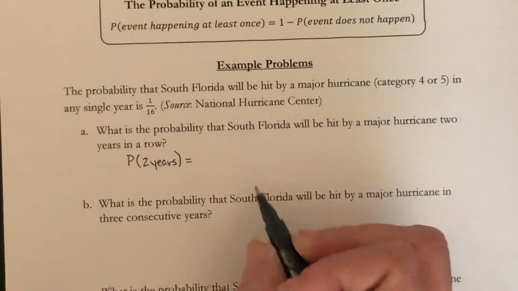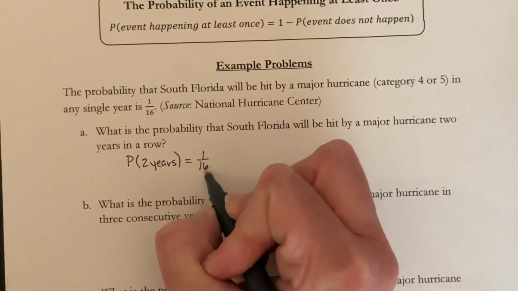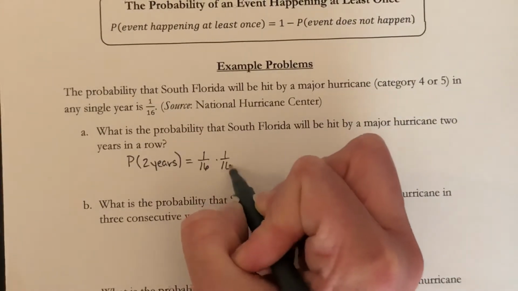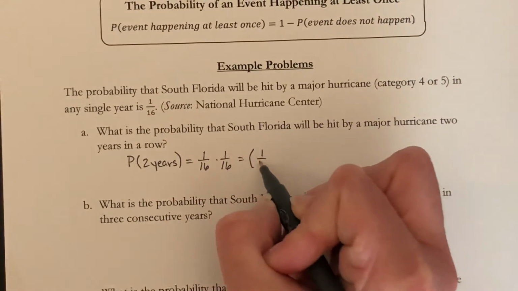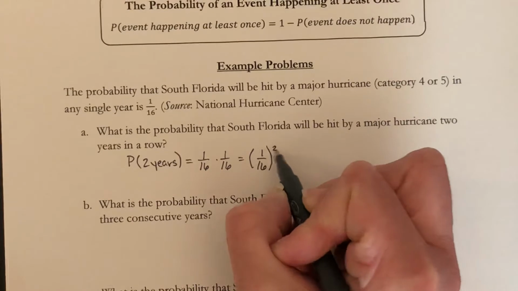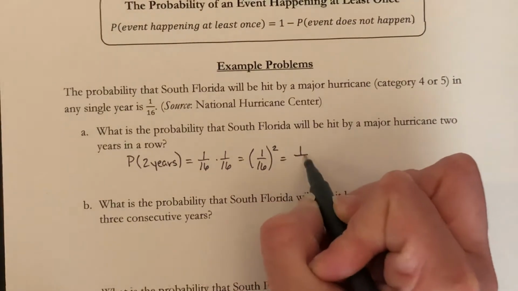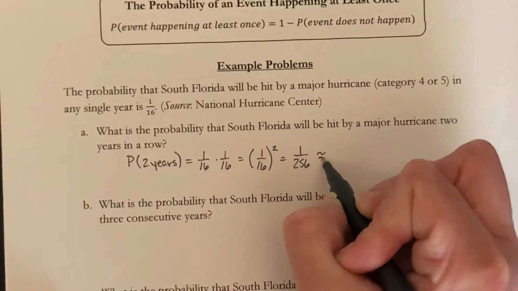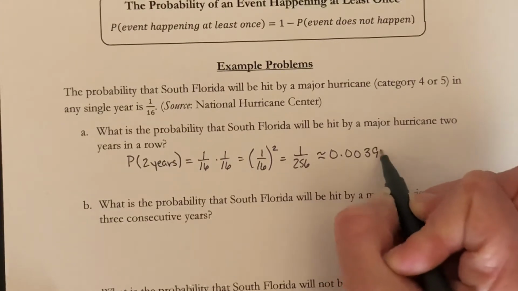Well, that would be the probability that you're hit the first year times the probability that you're hit the second year, which I'm going to note is 1/16 squared, which is 1 over 256, which is approximately 0.00390.